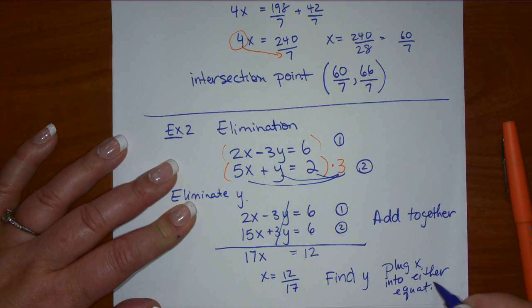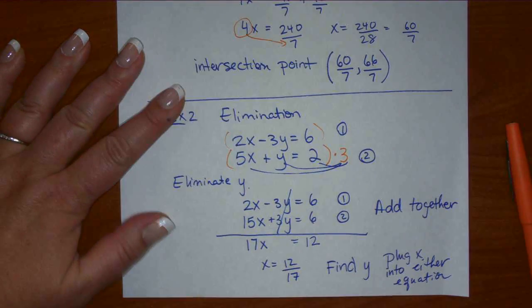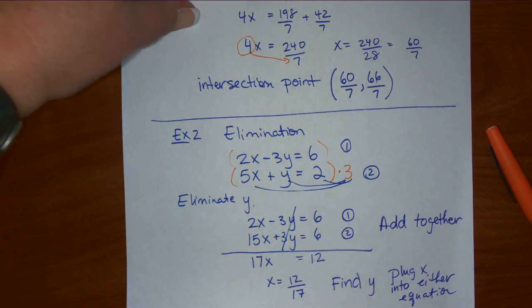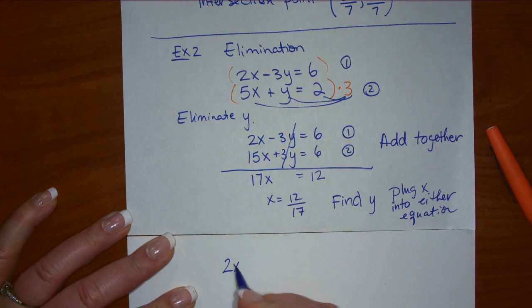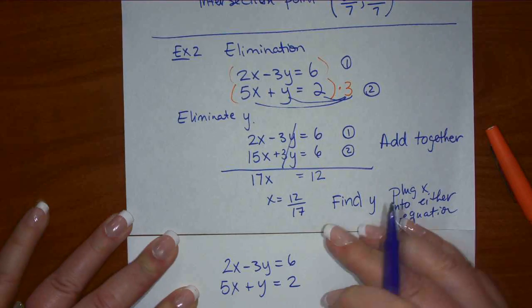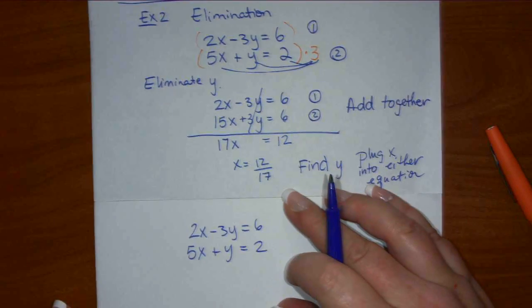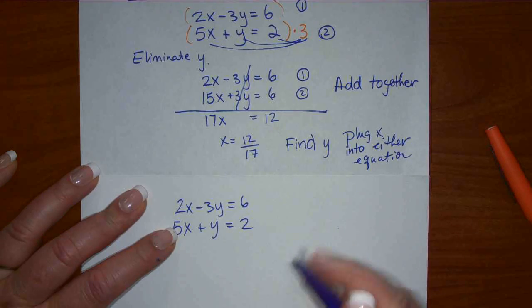Doesn't matter which one. Which one do you like better? There's a definite choice here. There's a logical choice and not a good choice. What are we solving for, x or y? We're solving for y, so we want y equals something. Which is going to be the easier equation to solve for y? Yeah, the one that there's nothing in front of the y. So let's go into this one.